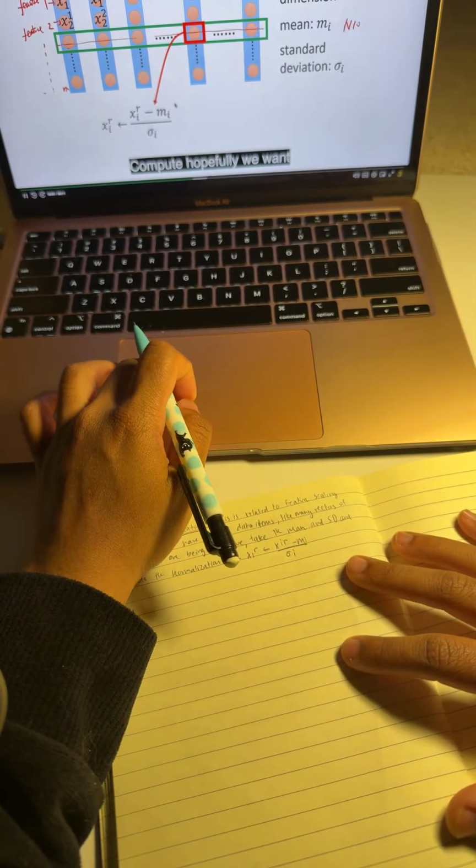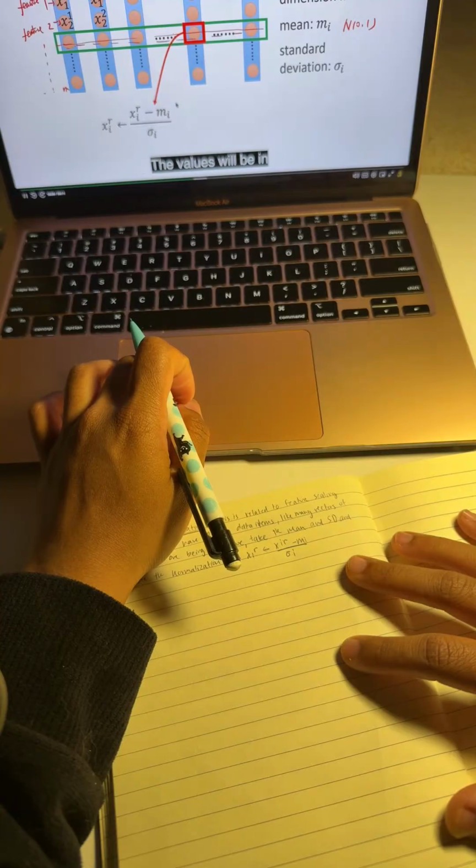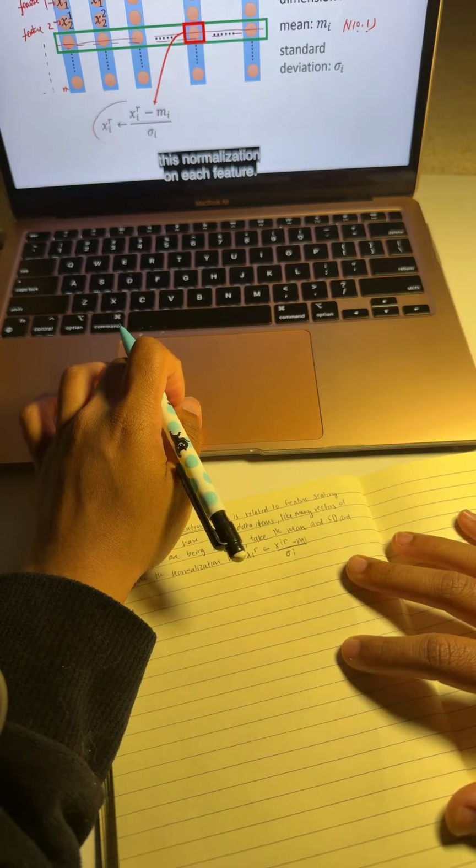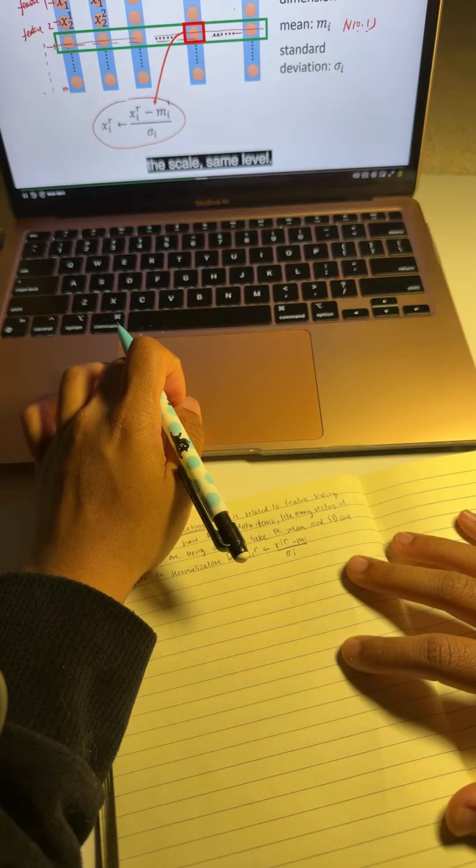We will apply this normalization on each feature, so all the features will be on the same scale, the same level. This is what we call feature scaling.